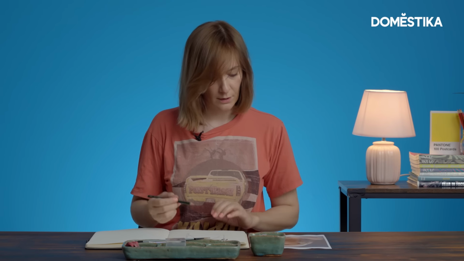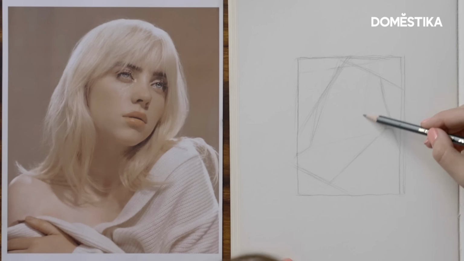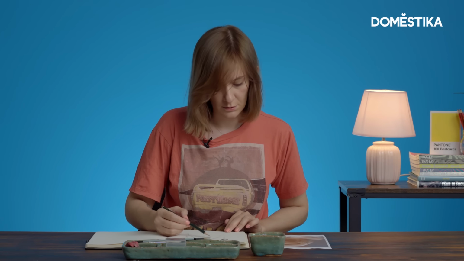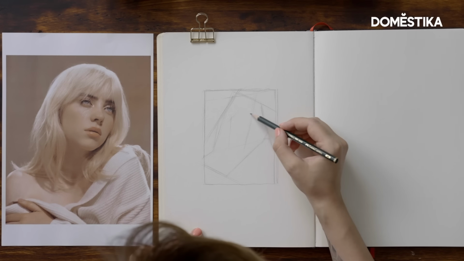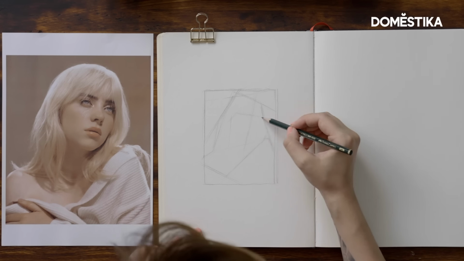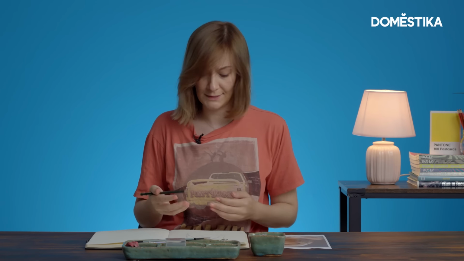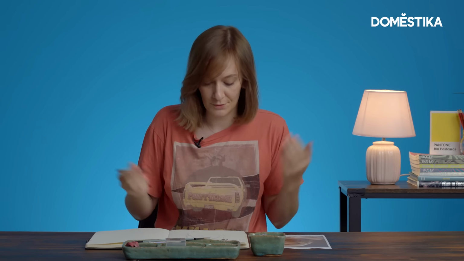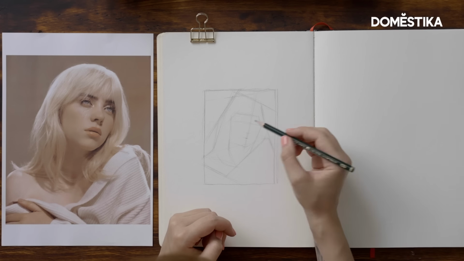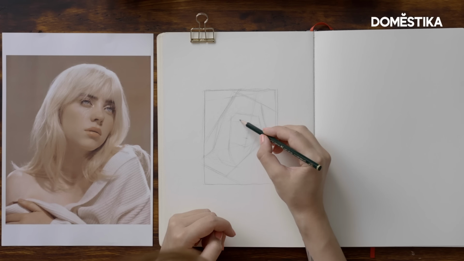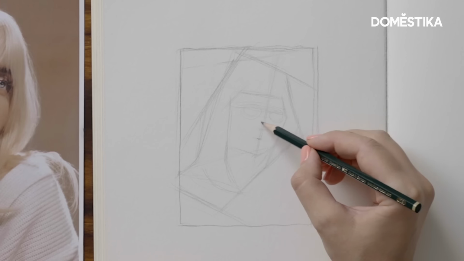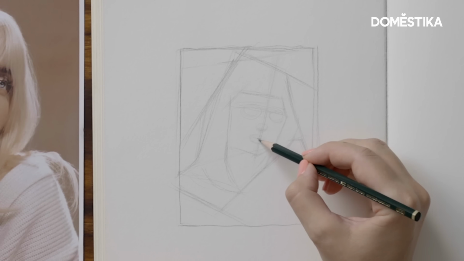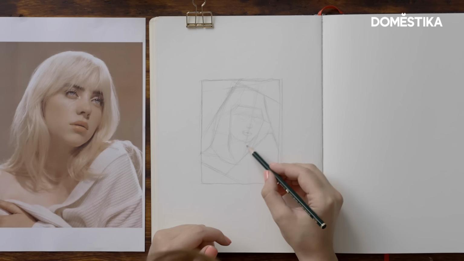And from that point I would probably try to find center line of her face. And again, I would start to search shapes that are created by her hair and face. It doesn't look like Billie exactly, of course, but it's just the starting of a portrait. I would just try to mark the areas of the features, and I'll start to search general shapes and then more accurate lines.